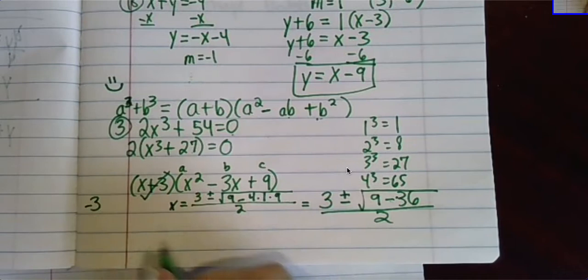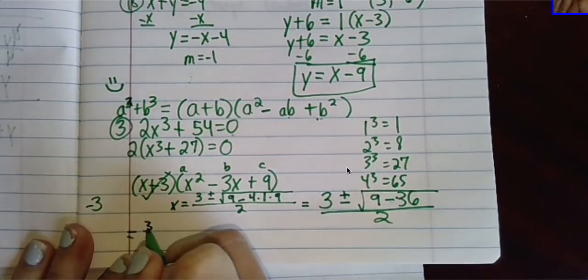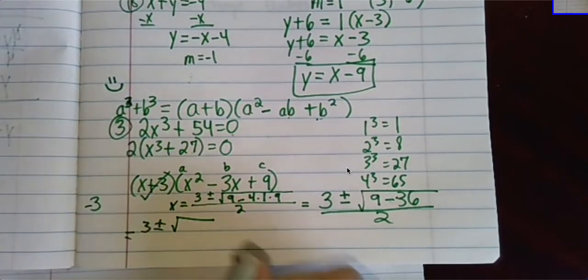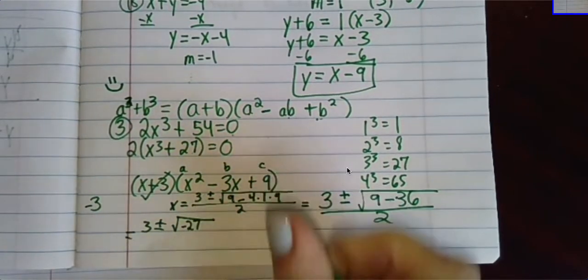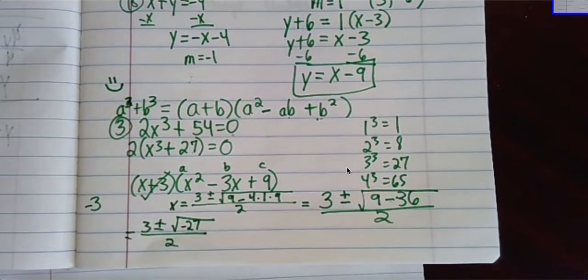So I'm going to write over here equals 3 plus or minus the square root. What was 9 minus 36? Negative 27, divided by 2. Is there a number that goes there? There's going to be an i, Miss Casey. There is going to be an i. Very good, Thad, it's because there's a negative.